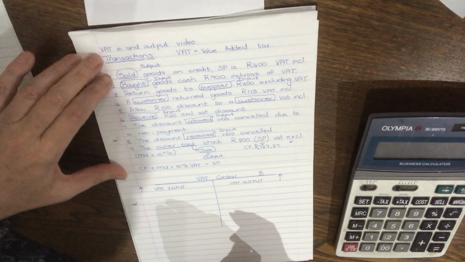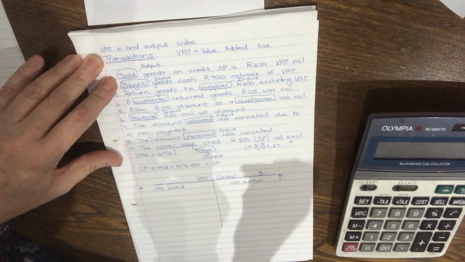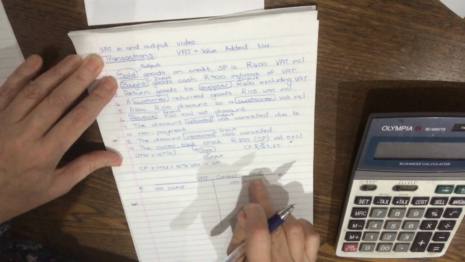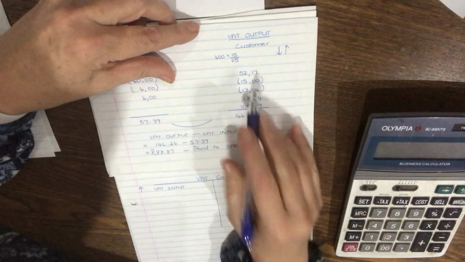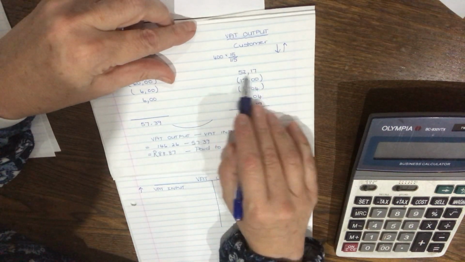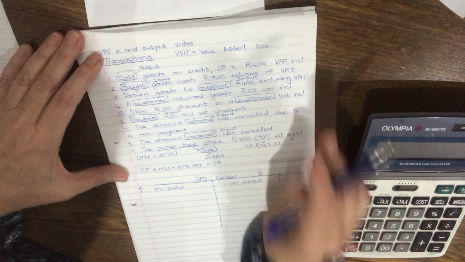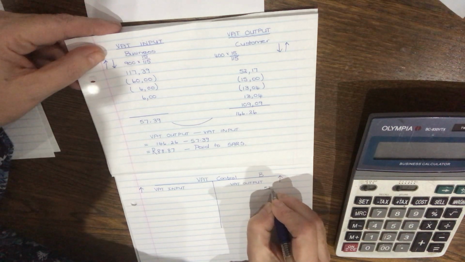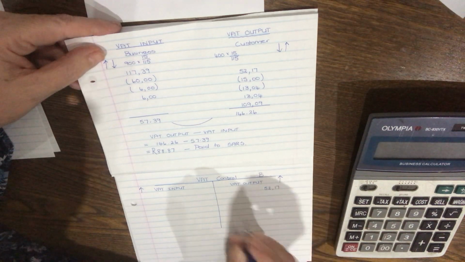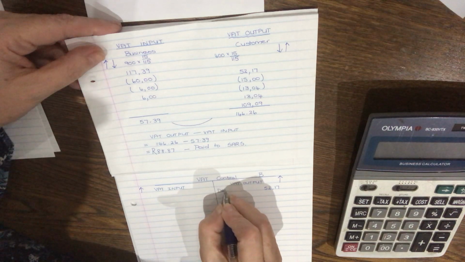The first one, we sold goods on credit, and we already established it's output. It's increasing the amount. Let's have a look again. There's the amount, positive 52.17. It's increasing my output amount. So I'm going to put this 52.17 on this side. But because it's a general ledger account, I need details. It was on credit, so it is debtors control.